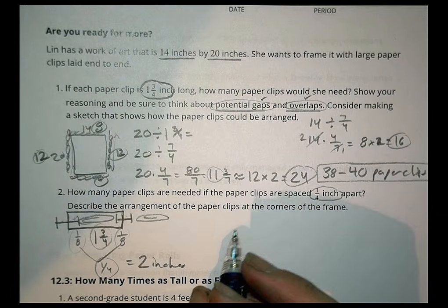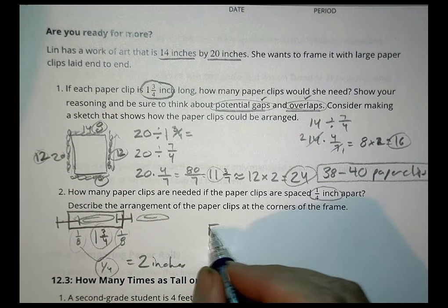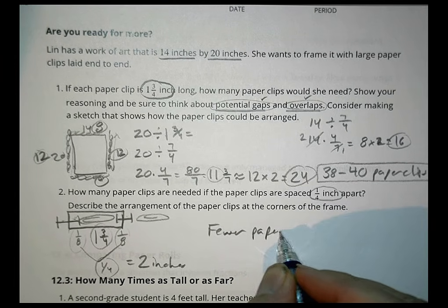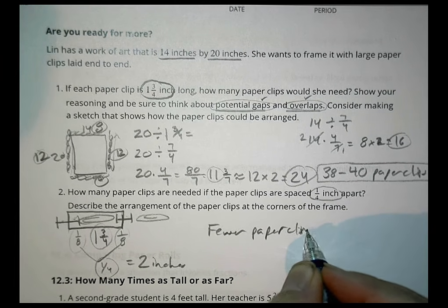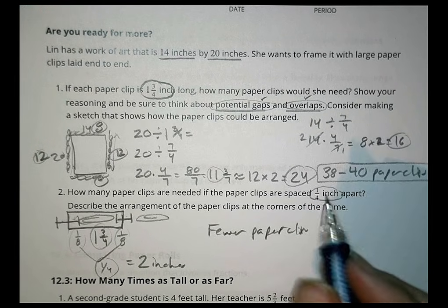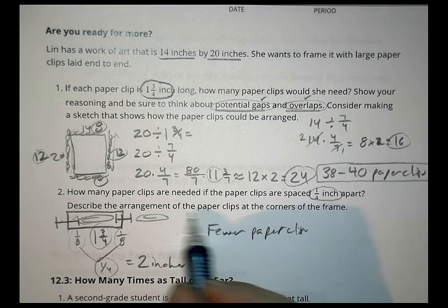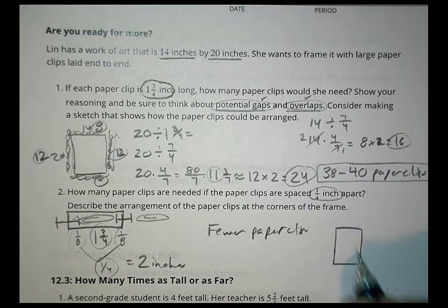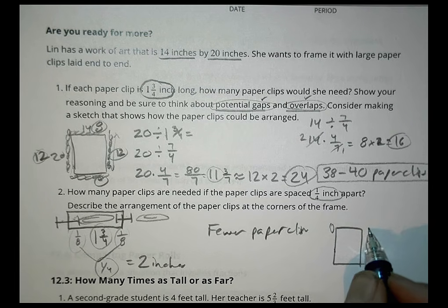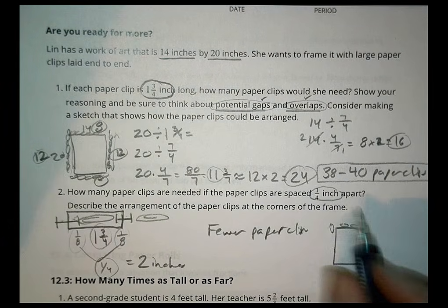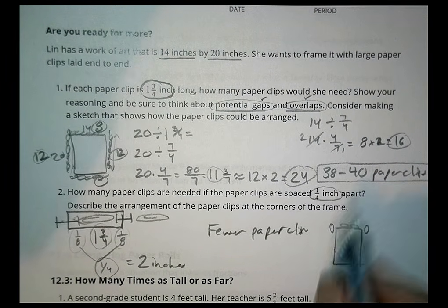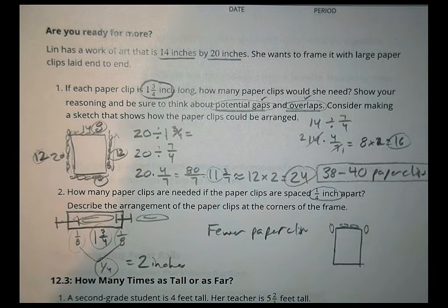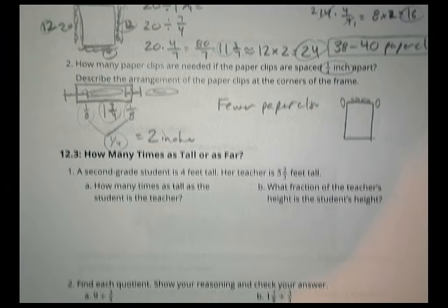So you're going to definitely have fewer paper clips. We could say that for sure, because they're taking up more space with the gap, right? And how many? It'd be a little different. And when you describe the arrangement of the paper clips at the corners of the frame, again, that's for you to think through what that might be. What would it look like if this one came over and this one came over? You'd have to have a gap and a gap. You get the idea. How many would you use? Less than 38 to 40, but I'm not going to figure out exactly how many. It's somewhere in there. It's, again, a fun little problem to play with, but we have other things to do right now. So here we go.